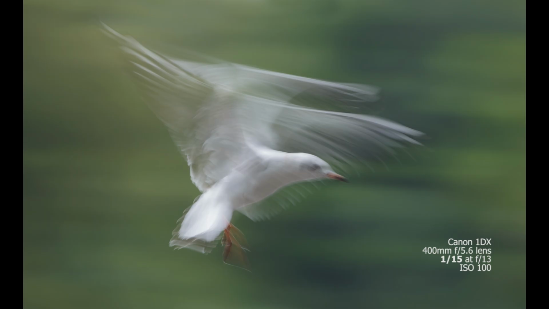Here I've taken it much more to the extreme, and I've used a shutter speed of 1/15th of a second, and that's just really recorded all that movement of all the downbeat, the upbeat, and I just love the effect of this movement. It's something I definitely want to do more.